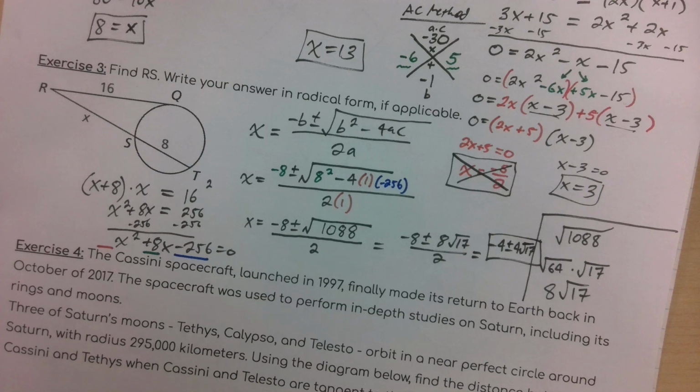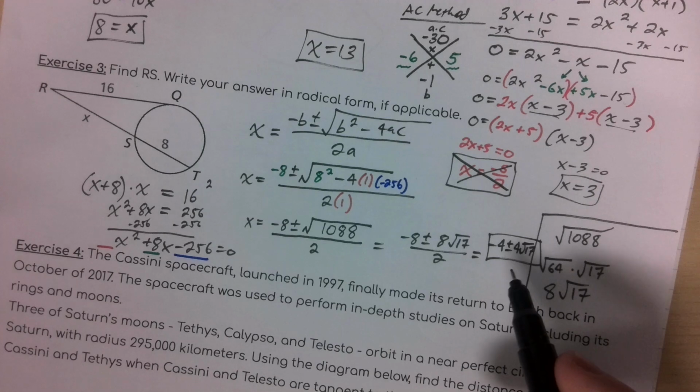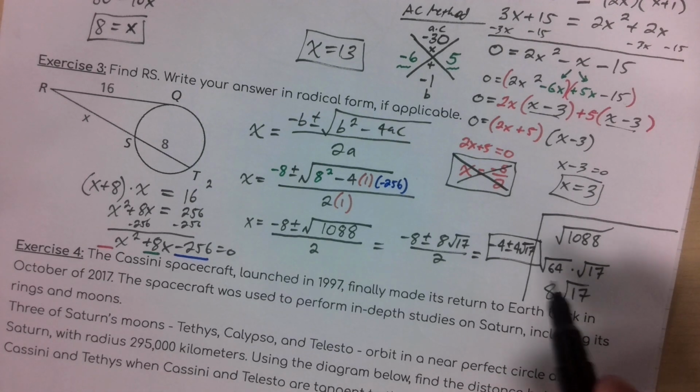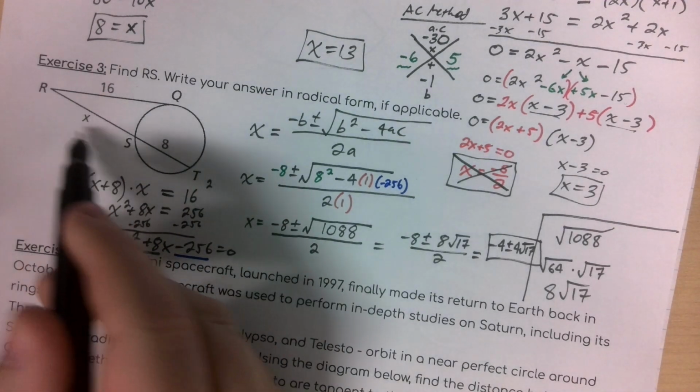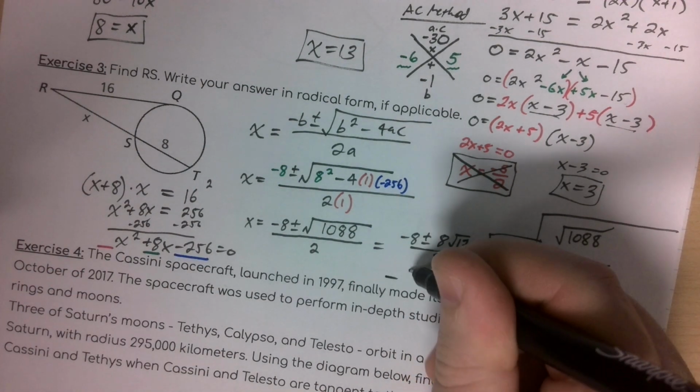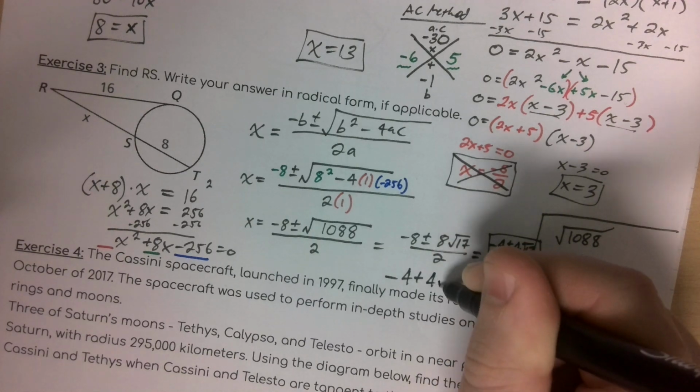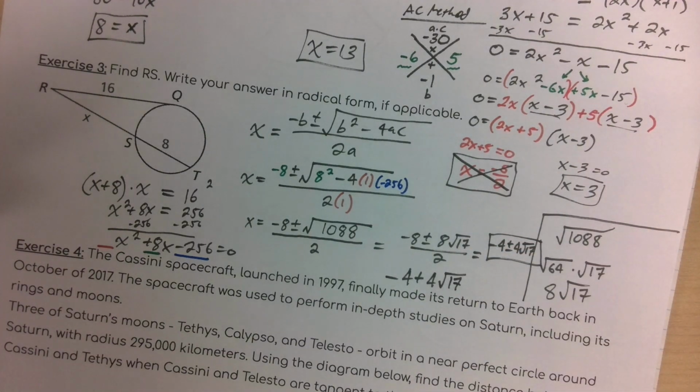Whew, what a crazy, crazy answer. And I'll let you know, this is going to be a case where only one of the answers actually makes sense. If I was to take a look at what -4 plus 4 root 17 is, we end up getting a positive number. If we do it the other way, we end up getting a negative number. And since this length can't be negative, the only possible answer is -4 plus 4 root 17.